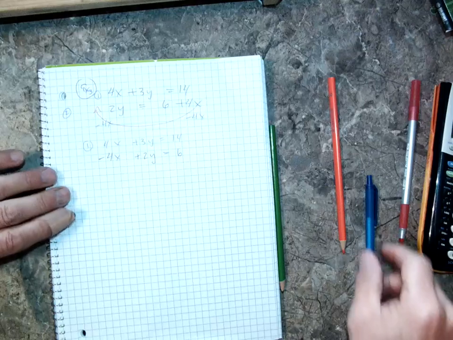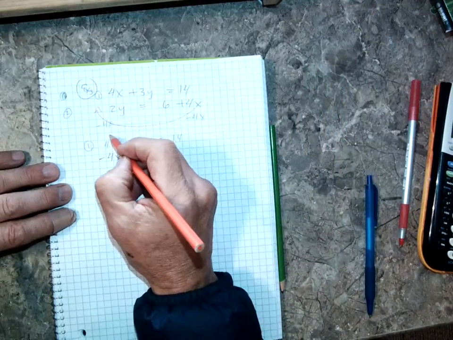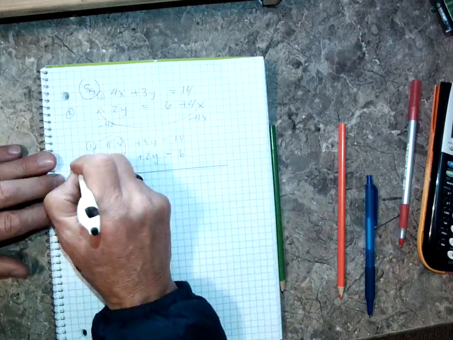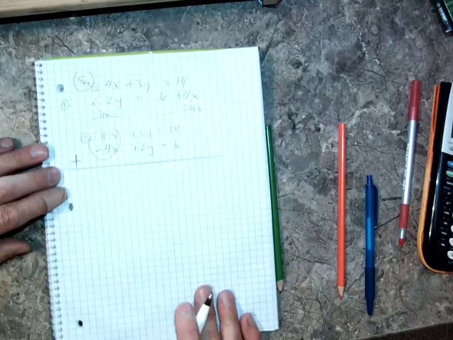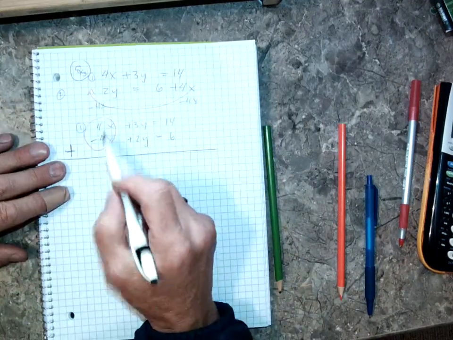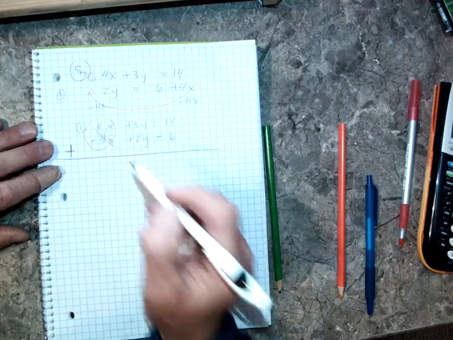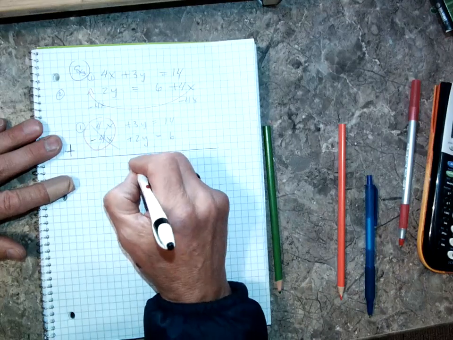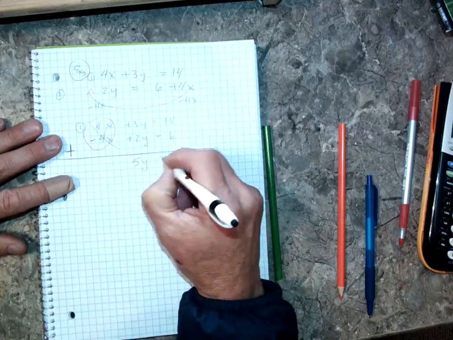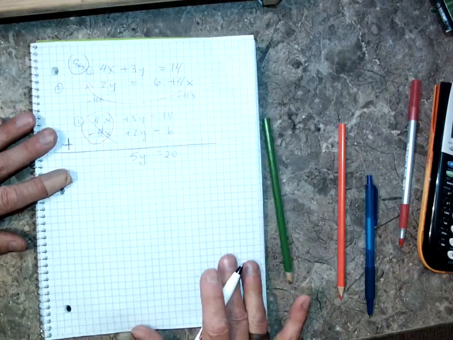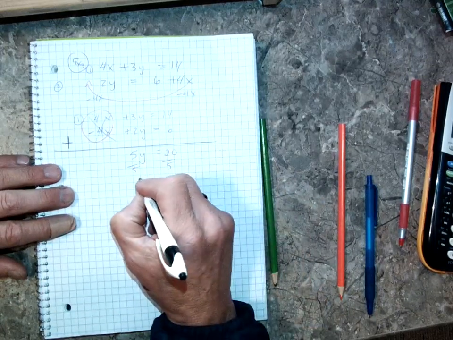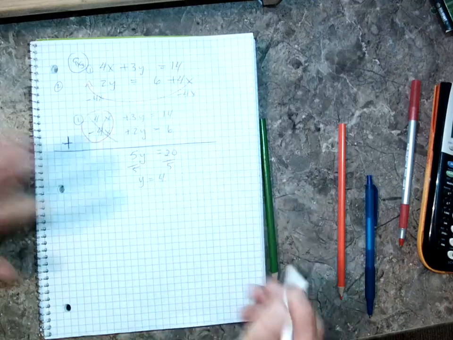Now it's pretty easy. Oh, I like this one. You know why I like this one? Because it's 4x and negative 4x. So I don't need to multiply. I'm just going to add them straight down, and I'm going to get it to cancel. Okay, so here we go. 4x minus 4x is nothing. Gone. Out of there. And then I've got 3y plus 2y makes a 5y. 14 plus 6 is 20. Okay, I'm going to solve. I'm going to divide by 5, divide by 5. I get y equals 4.